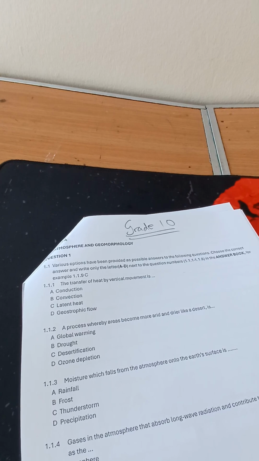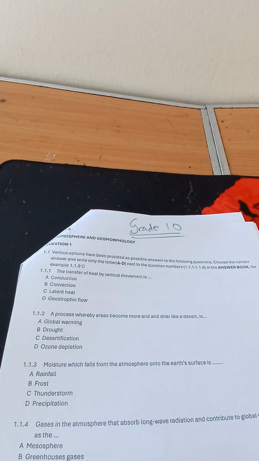The transfer of heat by vertical movement, what happens? I want you to think of what happens close to the equator. Think about your convectional rainfall. Warm air is very light, it rises.